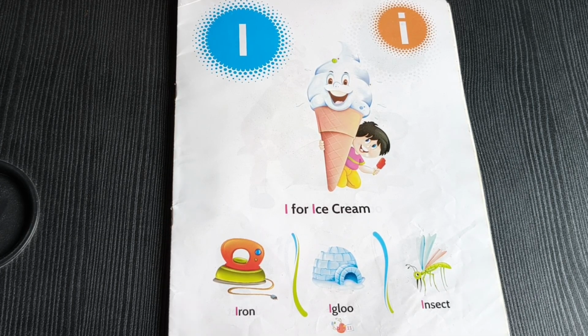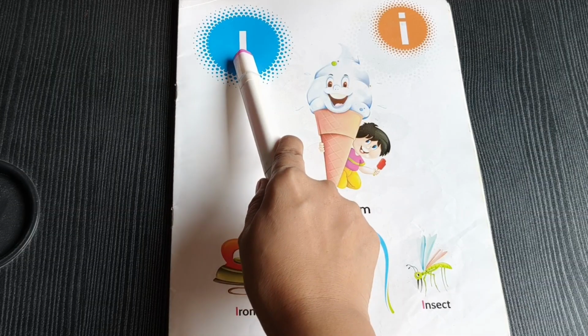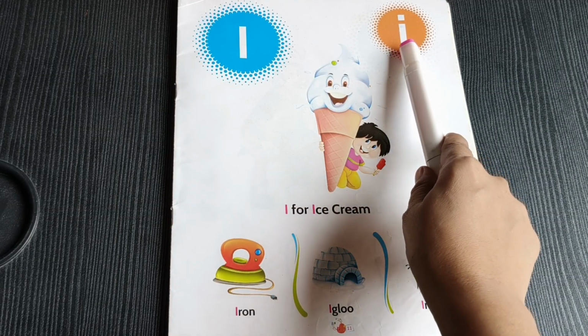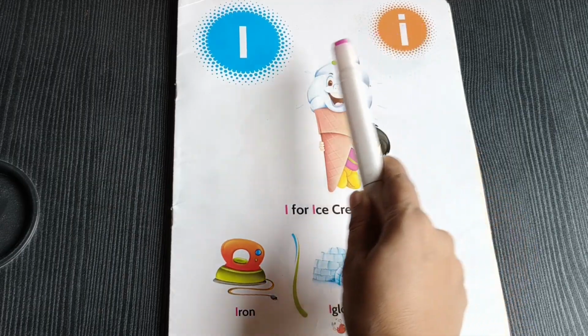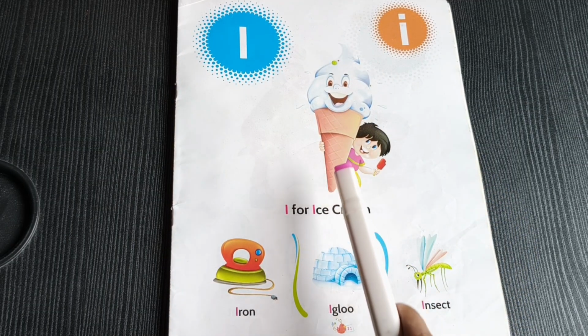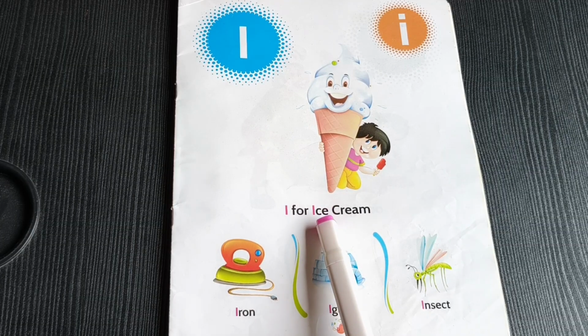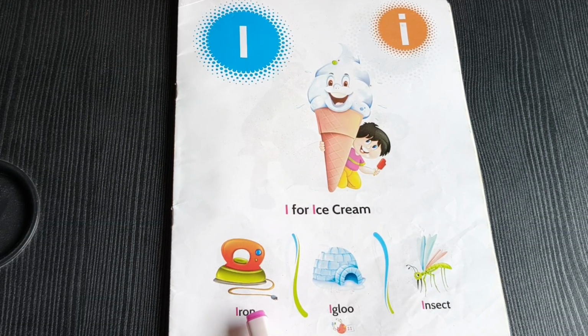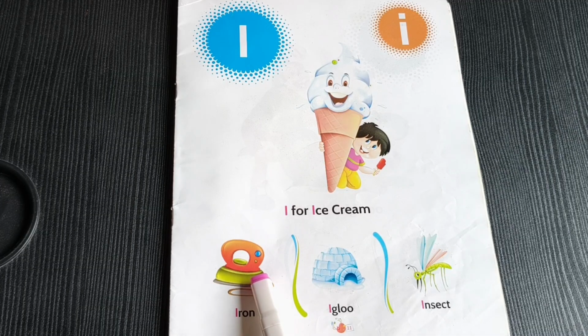Today we are going to learn letter I, uppercase I and lowercase I. I is for ice cream. Okay? I is for iron.